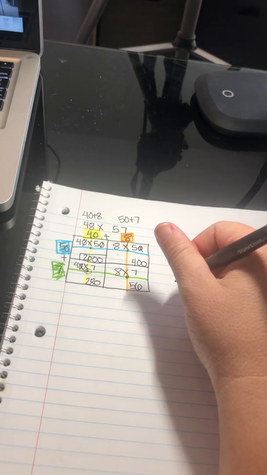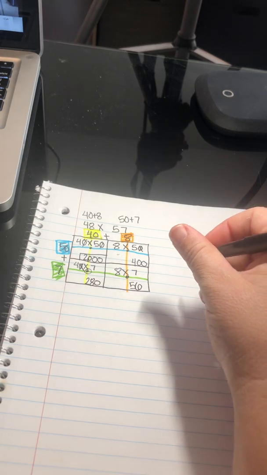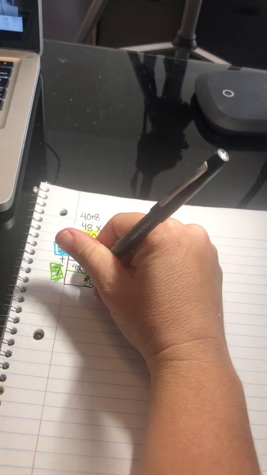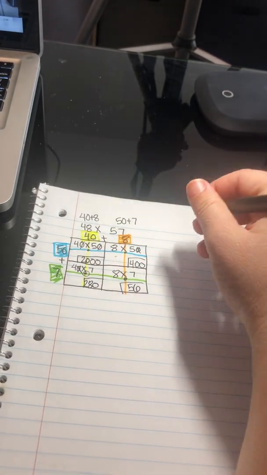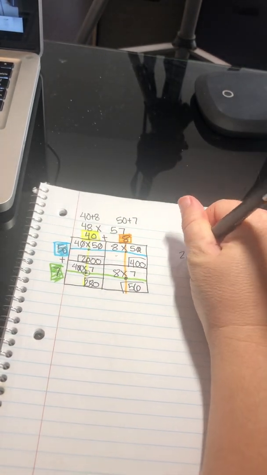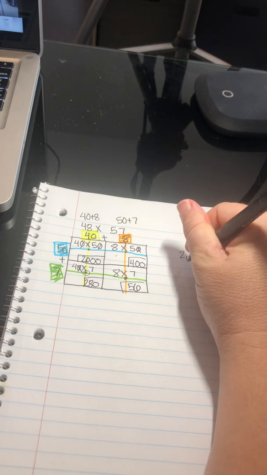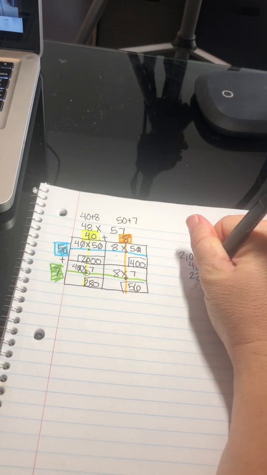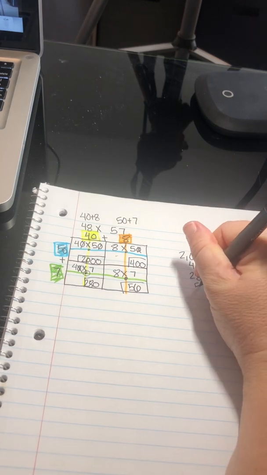So now I take my 4 partial products. I think I need to do my 2,000 plus 400 plus 280 plus 56.